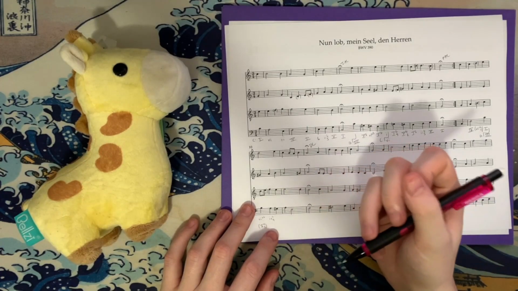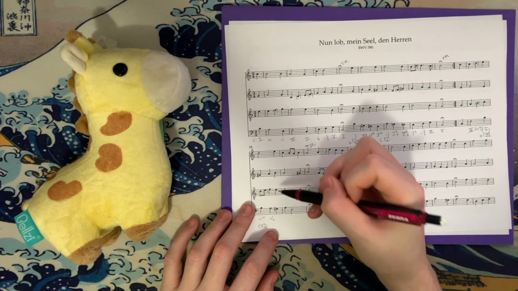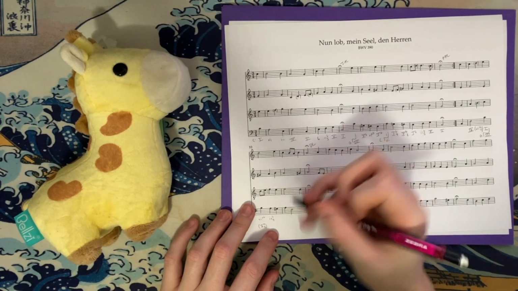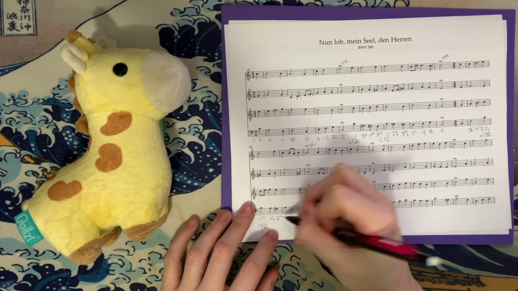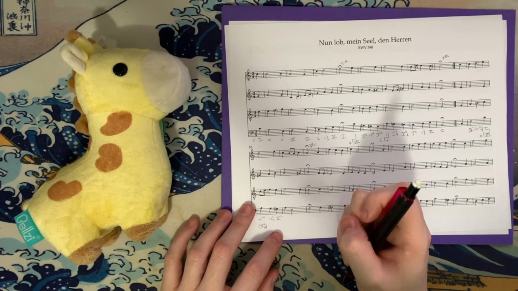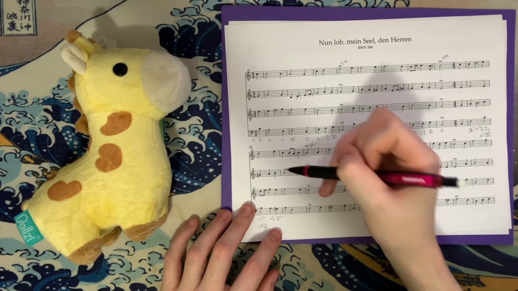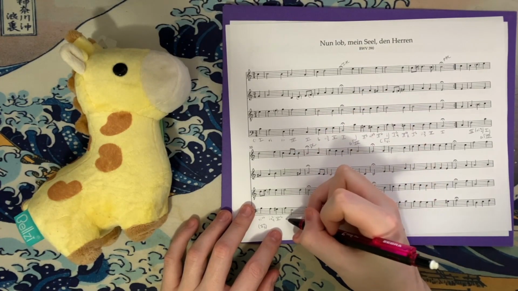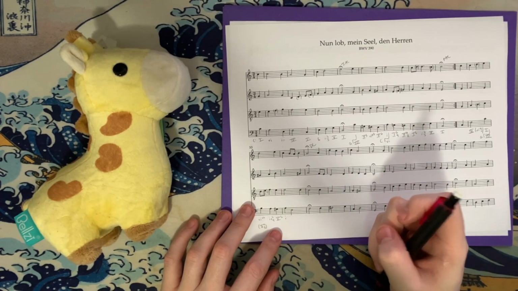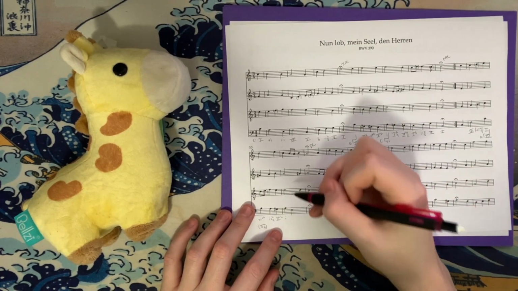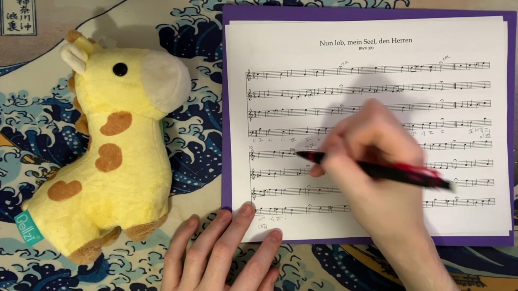But this then resolves to another dominant functioning chord. We have G sharp, E, B, and E, which is E major over G sharp, 5-6, and that takes us to A minor, A, E, A, and C, tonic triad root position. We then have E, E, A, and B.